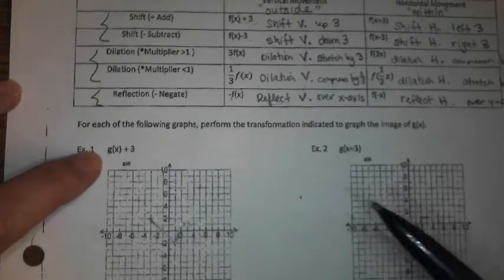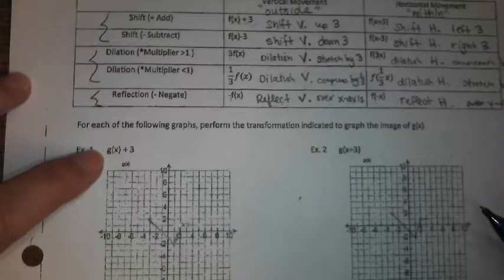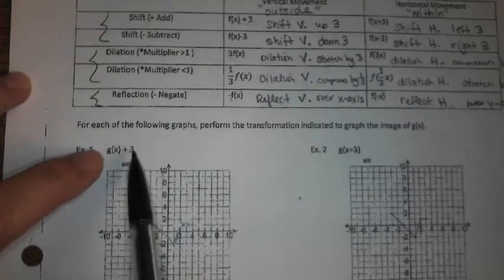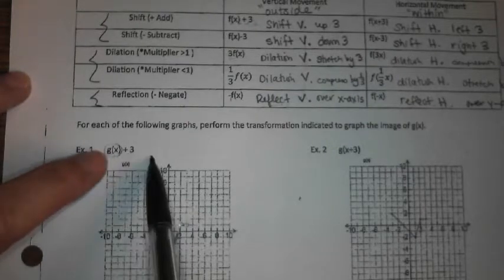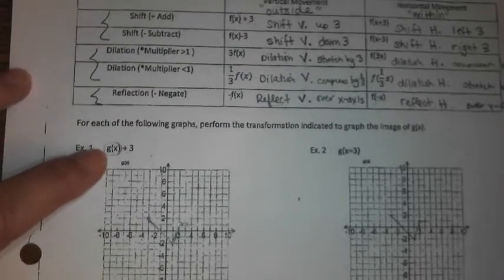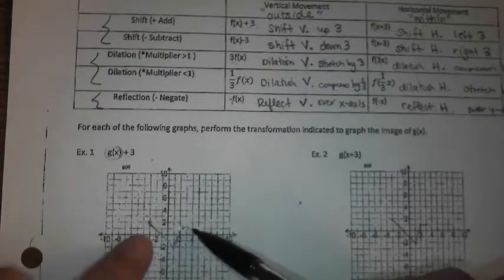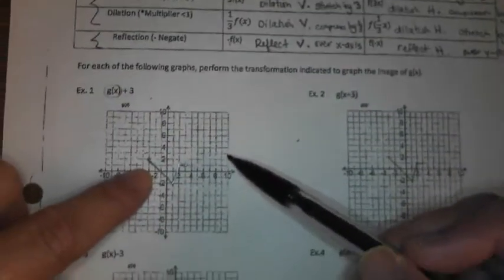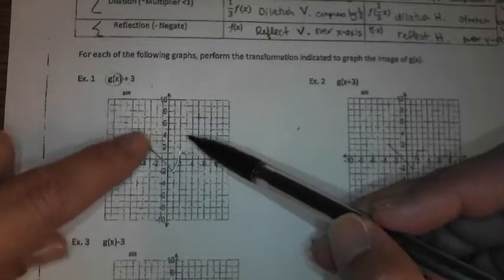Is it vertical or horizontal? Cameron? Vertical, because this plus 3 is happening outside the function. It's not within the function, it's after the fact. So that's vertical. And specifically, the plus 3 means up 3. Okay? So g of x plus 3 is going to look like the exact same thing. It's just every point is shifted up 3 units.